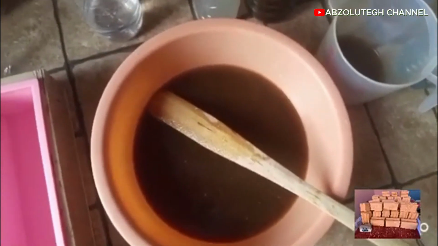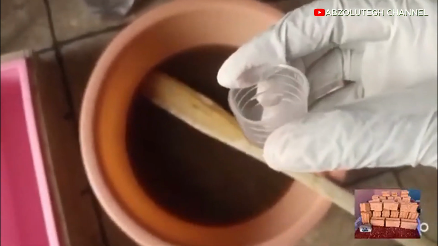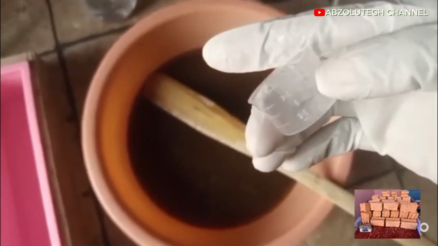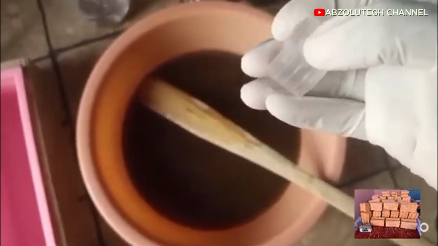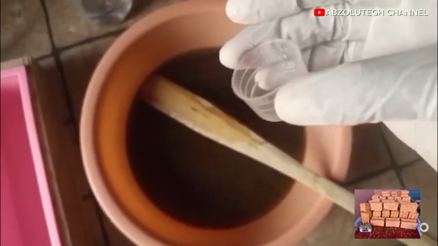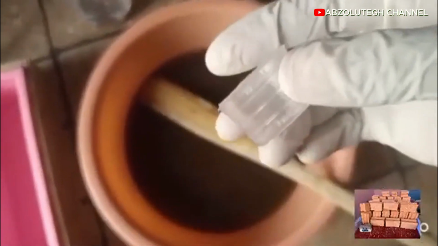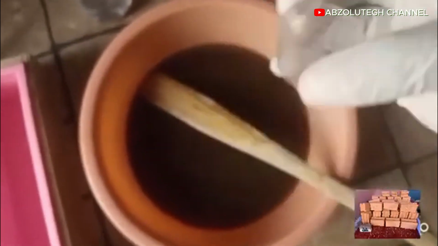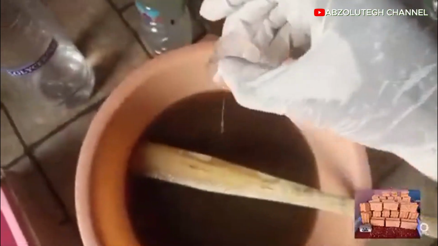And because today I'm not using any measuring cup, I will just use this small measurement. This is for medicine. We all have it in our various houses. So if you don't have any measuring cup, you can use this as your measurement. So when I'm with the sulfonic, I will measure 20 ml. One of this is 10 ml, so 2 will be 20. Silicates, I will measure 10. Glycerin, I will measure 10. So this is going to serve as a guide for us.